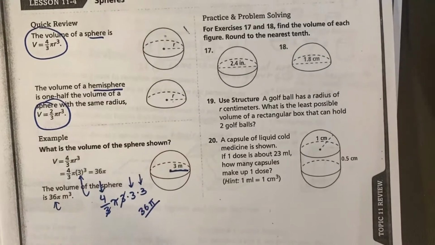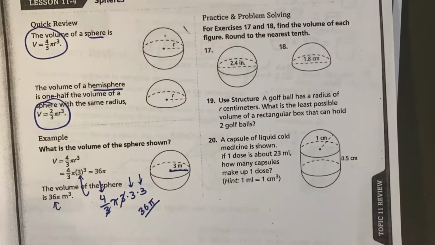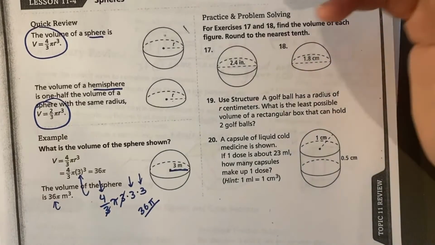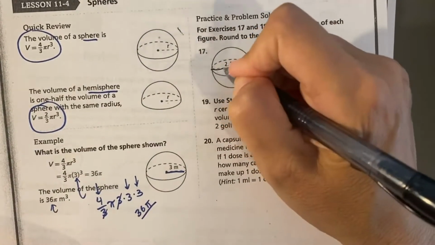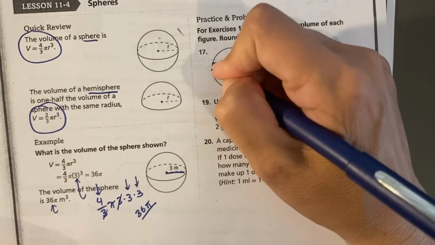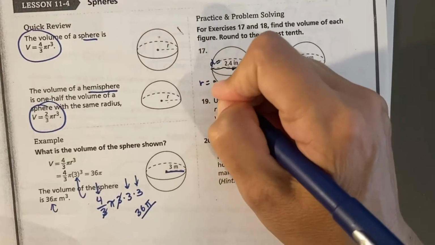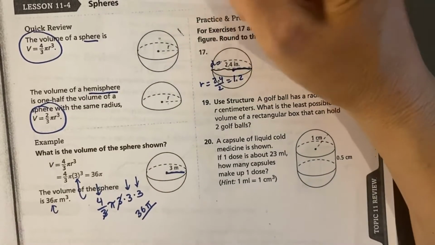So oftentimes we have to leave our answer in terms of pi. And so we must be comfortable both leaving our answer as a decimal or an approximation, rounded, or in terms of pi. Are you going to fall for this? Wait a minute. They gave you the diameter, and we talked about this. You're not going to fall for that. So if that's the diameter, the radius is half of that. So that'd be 1.2. Okay, now we can do the question.